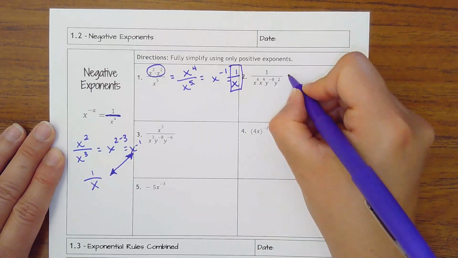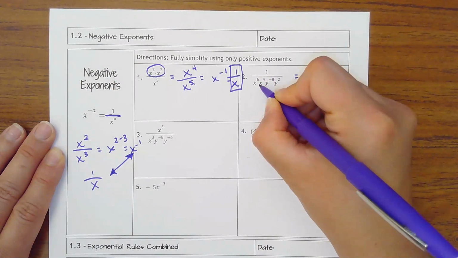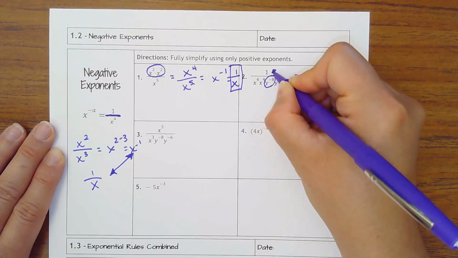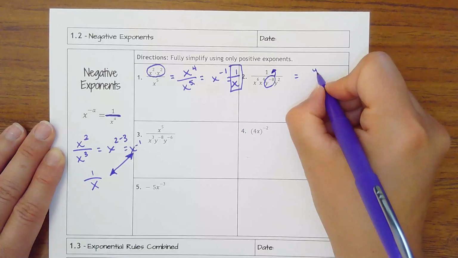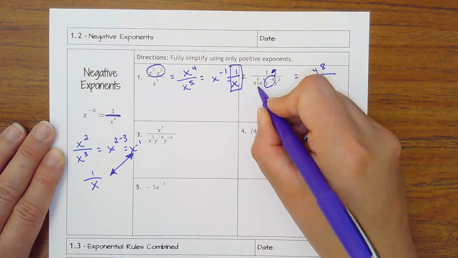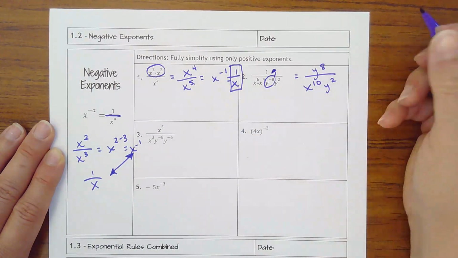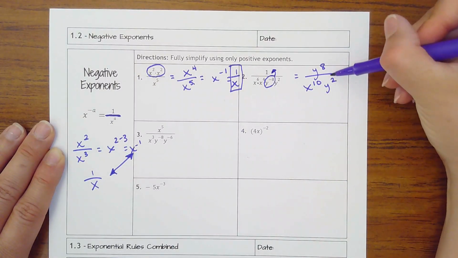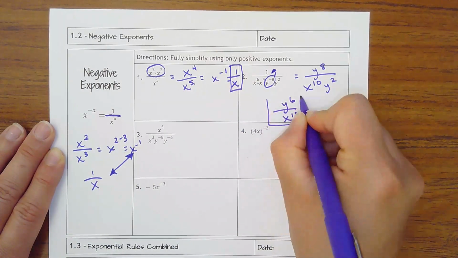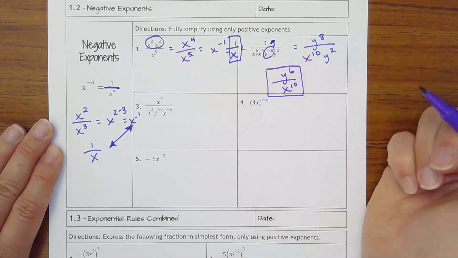Okay, number 2 is a 1 over all this stuff. So I told you this is like a magic line here. If it's positive, it's going to stay. If it's negative, I'm going to move it. So now this is really y to the positive 8th power, x to the 6th times x to the 4th. Remember, product rule says to add, so that's really x to the 10th, y squared. Then I can simplify this. 8 minus 2 is 6, so it'd be y to the 6th over x to the 10th. And they have different bases, y and x, so you can't do anything else with them.